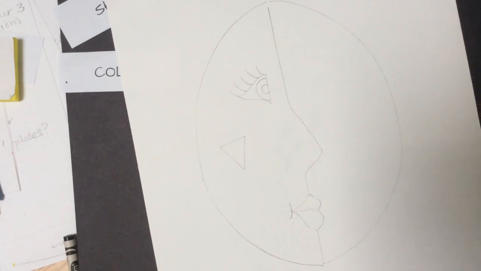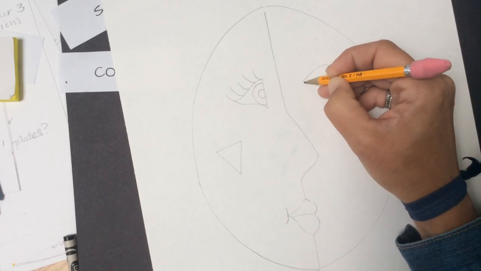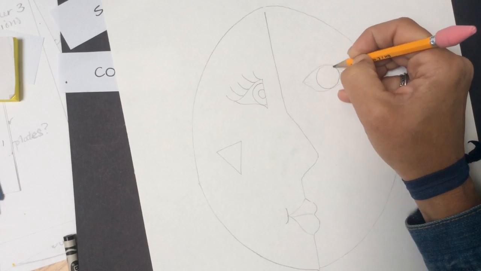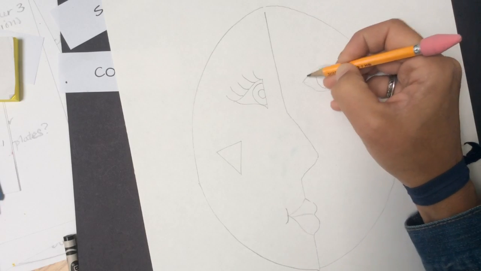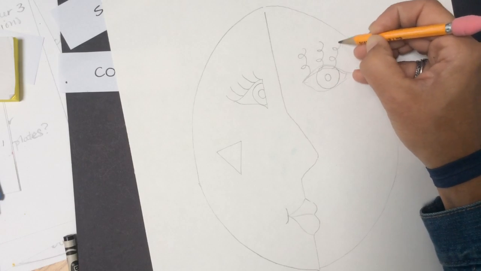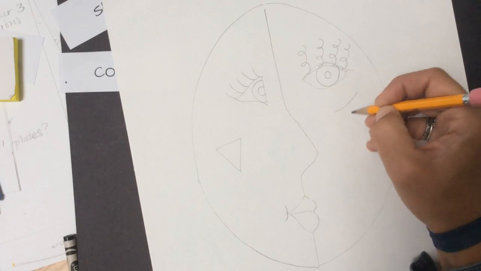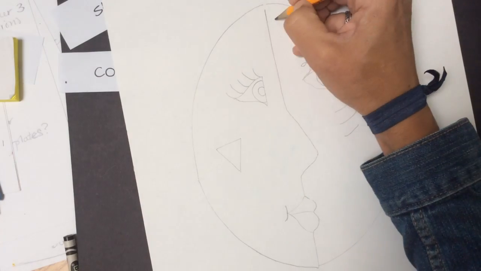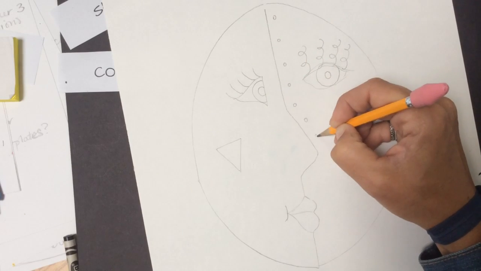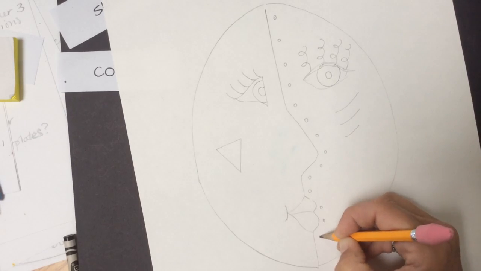Okay? Then over on this side of the face, I'm going to draw my eye similar to Picasso's style, where on this side of the face, it's facing me. So I'm going to go ahead and draw my eye, the iris, the pupil. I'm going to make this one a little crazy and silly. Okay, over here I'm going to draw maybe just a few little lines just to give some detail. I may decide to do some circles going all the way down the face. Again, here's an example of using geometric shapes.